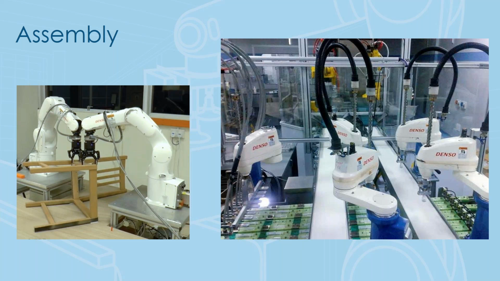The next one is assembly, and on the left, this is a good example of the versatility of the articulated arm. The image on the left isn't an actual industrial application, but it's a research project at a university. And they're showing coordinated motion between two robots. This is very common. It's really straightforward to do through the robot controller and the software.